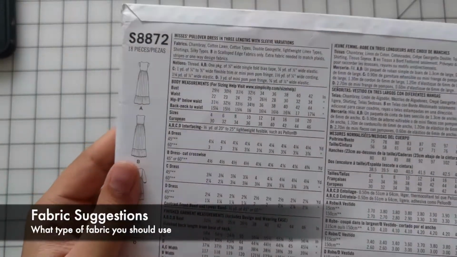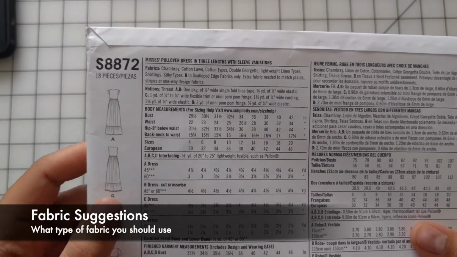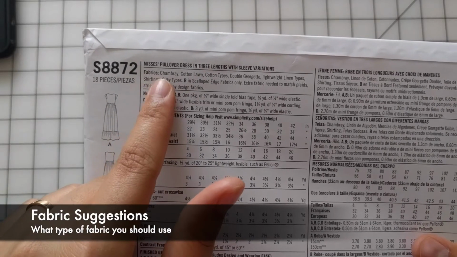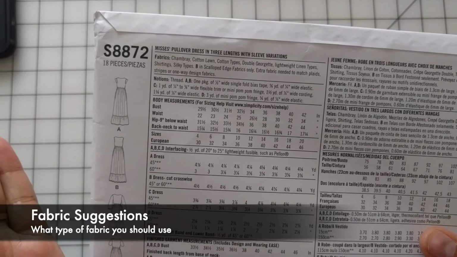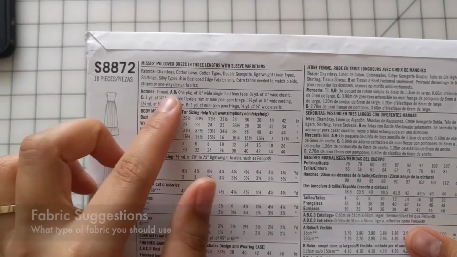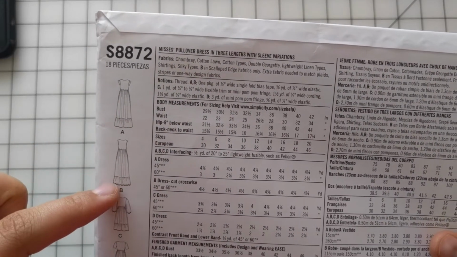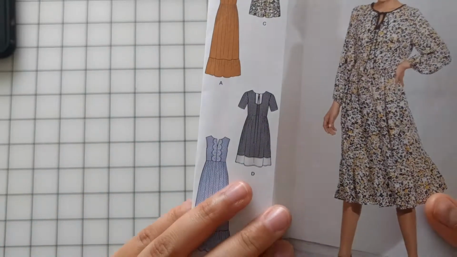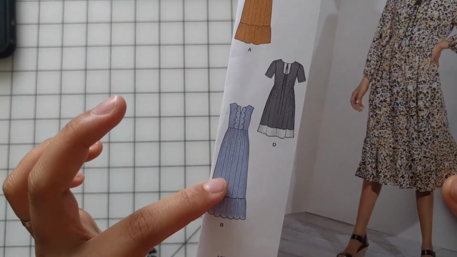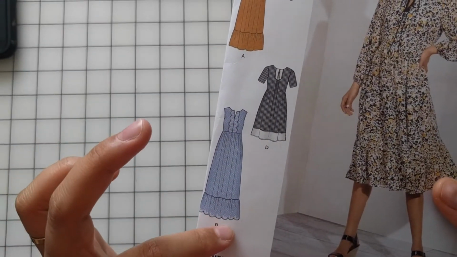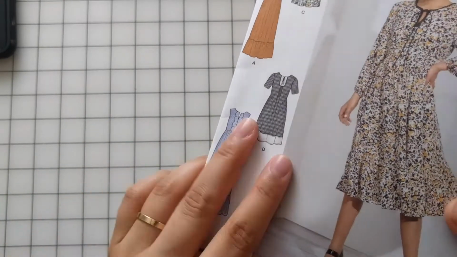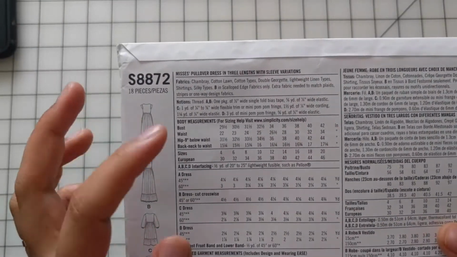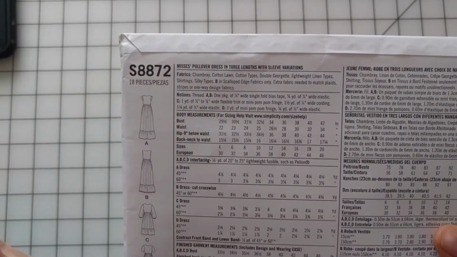Some other important information you're going to find on the back of the pattern. So you're going to see fabric suggestions. So this is going to give you some ideas of different types of fabric that you can use to create this garment. And B is specifically referring to this B style, which is this one on the front. And that has like a lace, it looks like, and like a scalloped lace edge. So they're going to give you some suggestions specifically for that style.